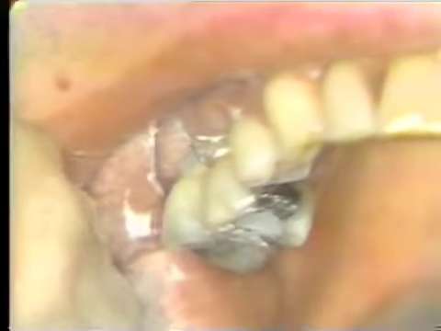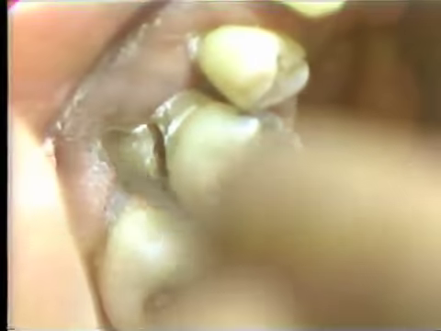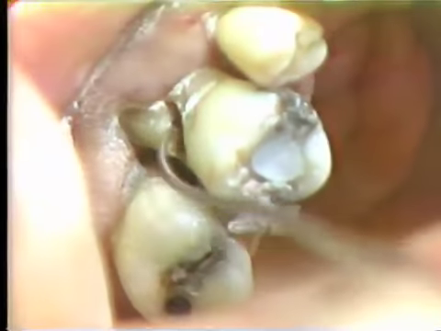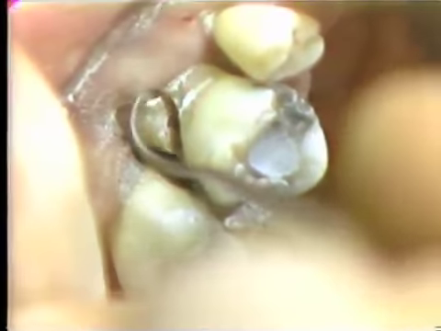Explorer. Periodically, a Cowhorn explorer is used to check to see if we are through the root. Care must be taken not to nick the lingual or the mesial buccal root.